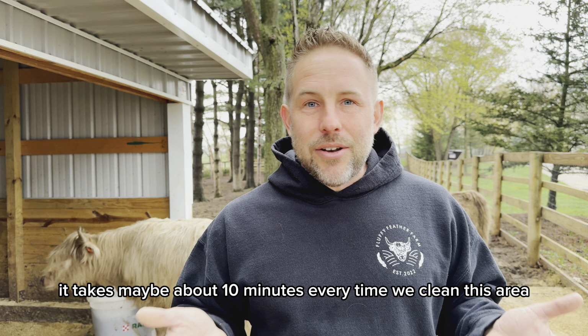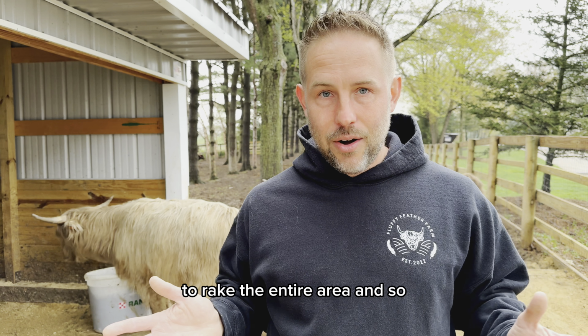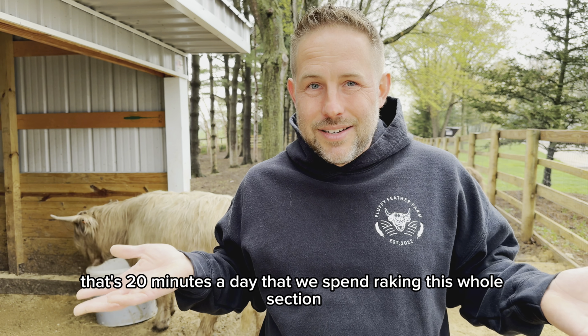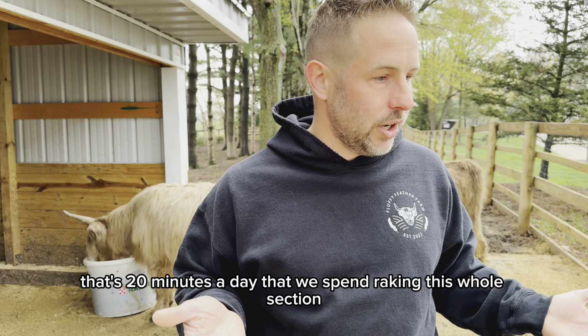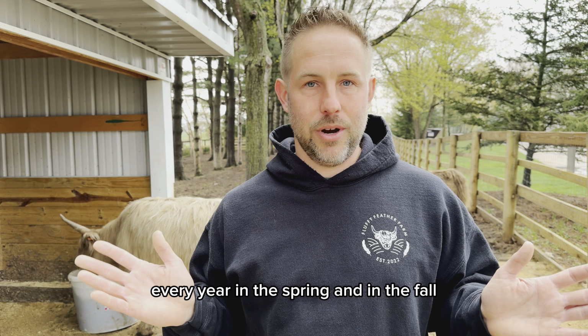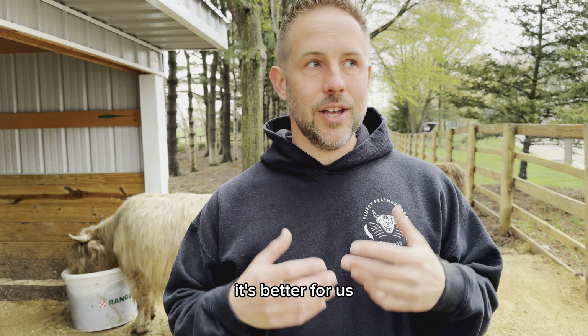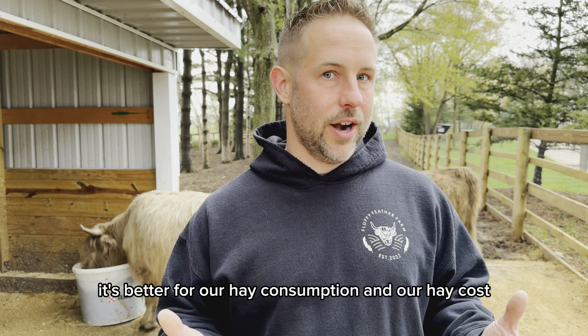It takes maybe about 10 minutes every time we clean this area to rake the entire area. And so that's 20 minutes a day that we spend raking this whole section, which would have taken us a day and a half to clean every year in the spring and in the fall. So it's better for the animals, it's better for us, it's better for our hay consumption and our hay cost.